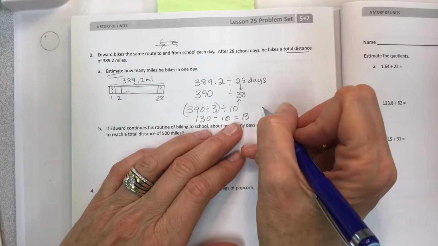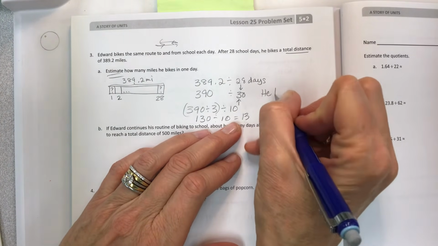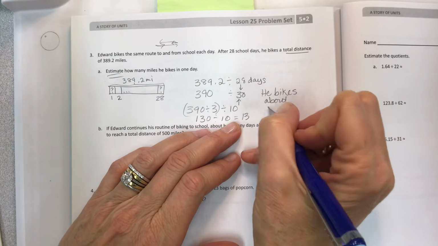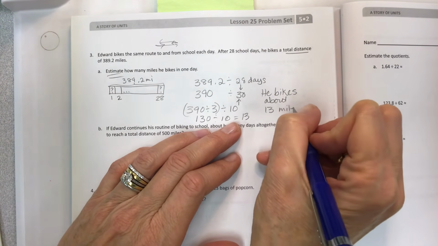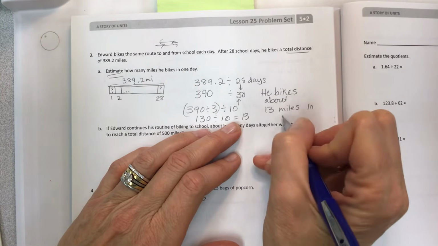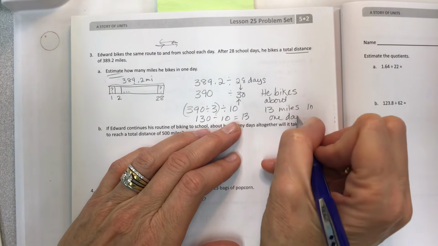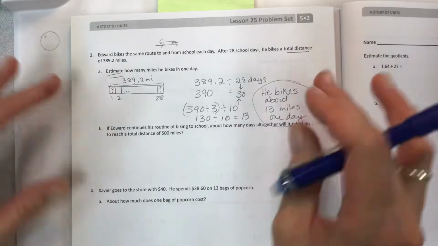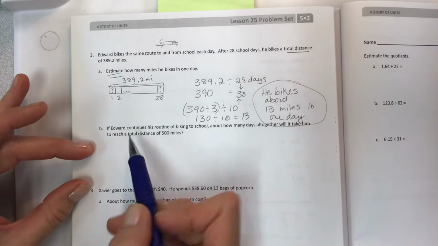Now, this is approximately about 13 miles in one day. Okay, so there's your answer for part A. Let's look at part B.